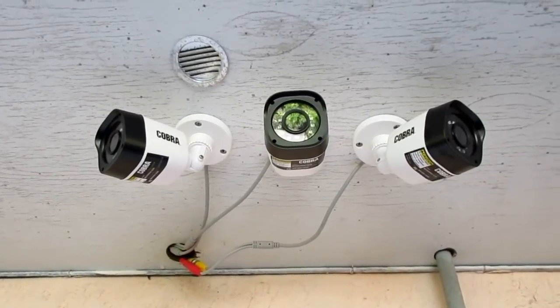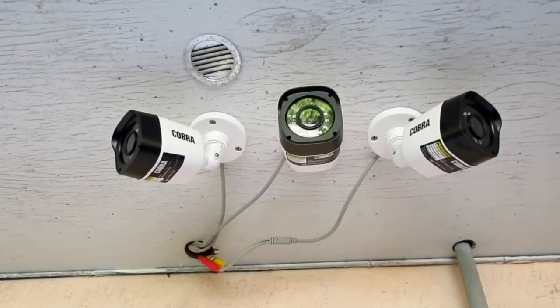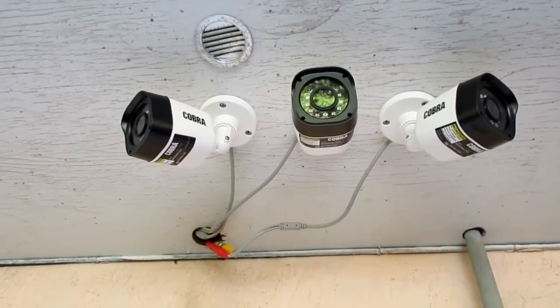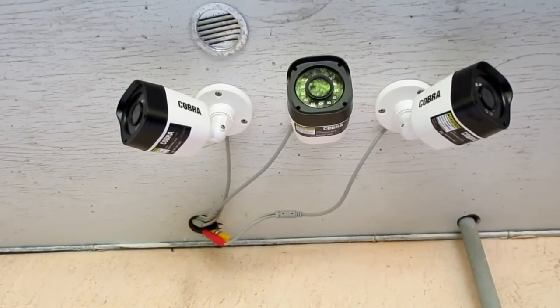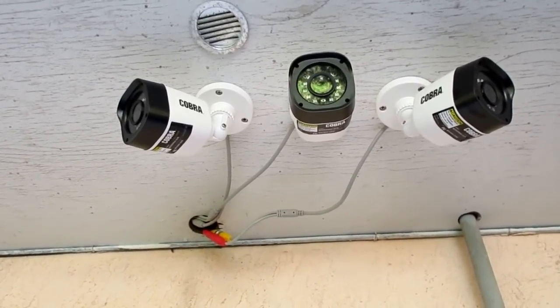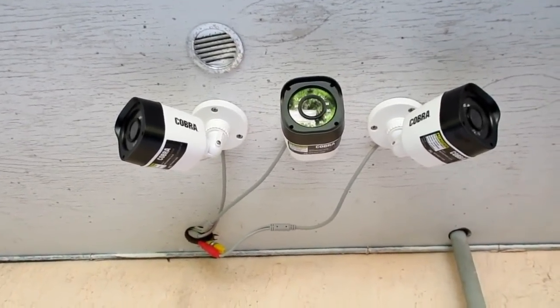I'm not saying this is the ideal. In fact, this is not the ideal way to set them up. It's just the way I did them. Sooner or later I might change these around, especially here in the winter months when it cools down. Maybe I can get up there and run a wire to each camera without having them exposed like that. That's really not the proper way to install them.